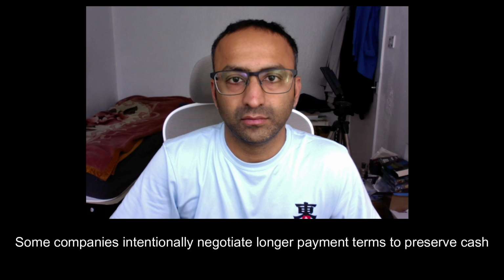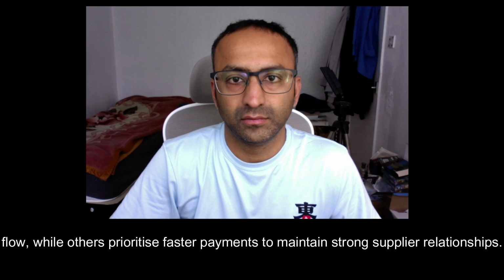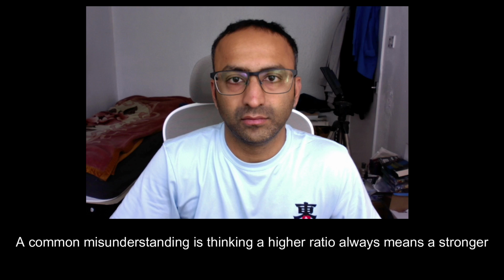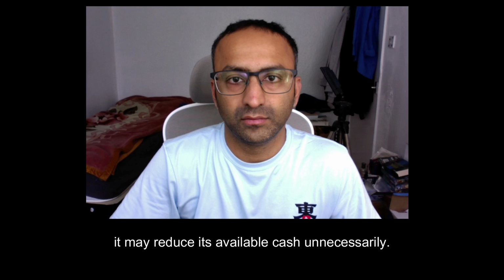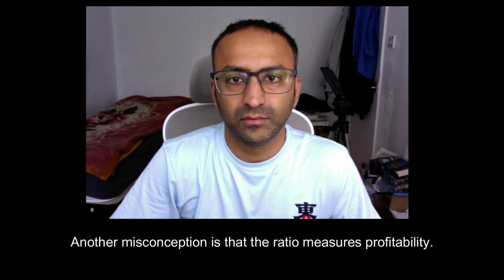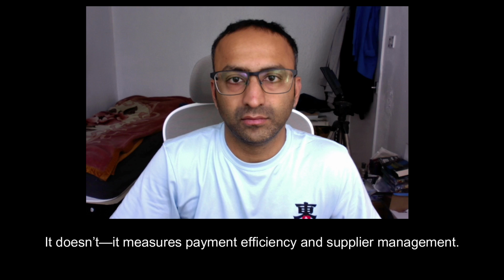Some companies intentionally negotiate longer payment terms to preserve cash flow, while others prioritize faster payments to maintain strong supplier relationships. A common misunderstanding is thinking a higher ratio always means a stronger company. Not necessarily. If a business is paying too quickly, it may reduce its available cash unnecessarily. Another misconception is that the ratio measures profitability. It doesn't, it measures payment efficiency and supplier management.